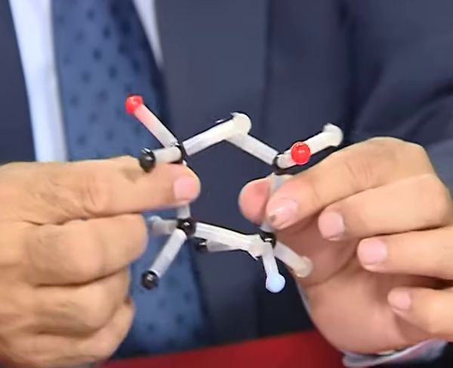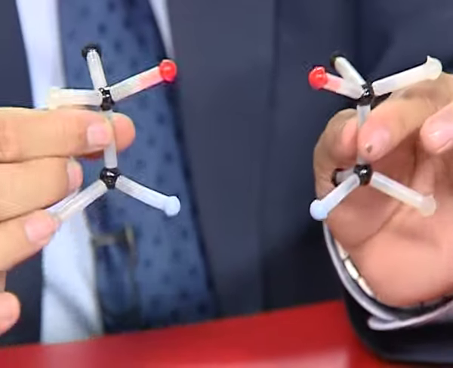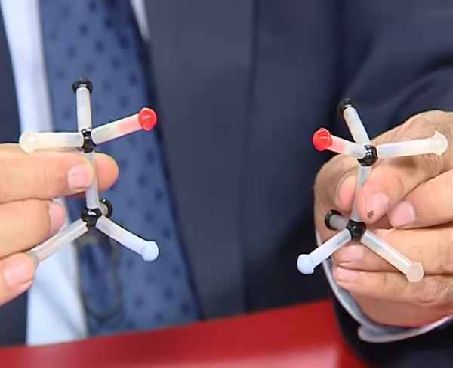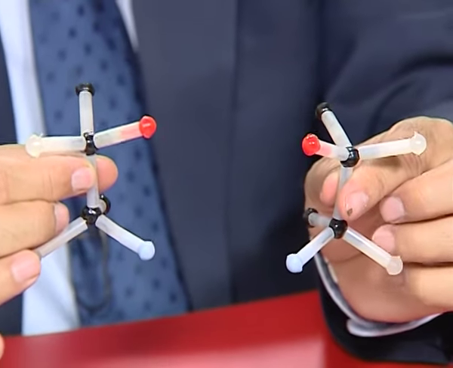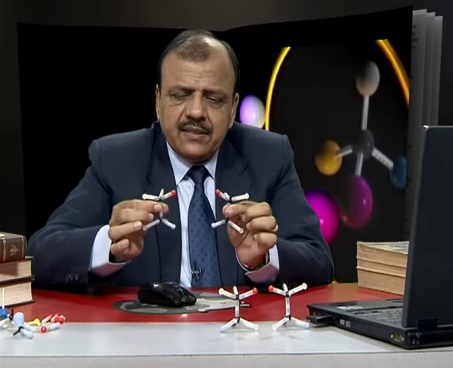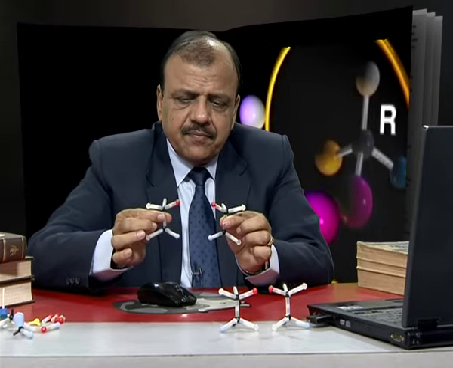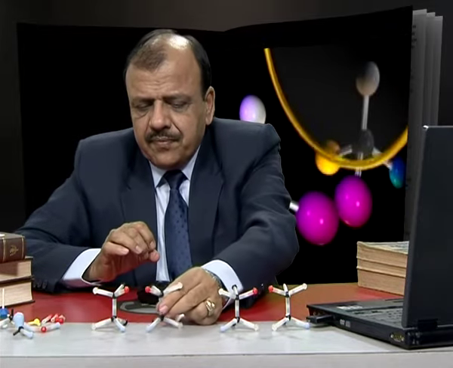It means these two molecules in my hand are non-superimposable over each other, and they are mirror images. They are made up of the same atoms. It means they are enantiomers. So this is a pair of enantiomers.